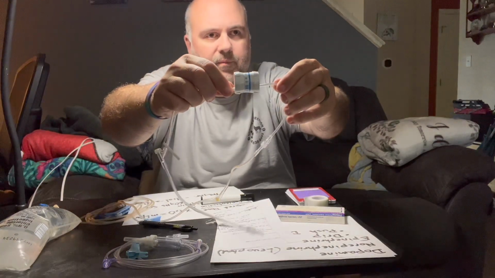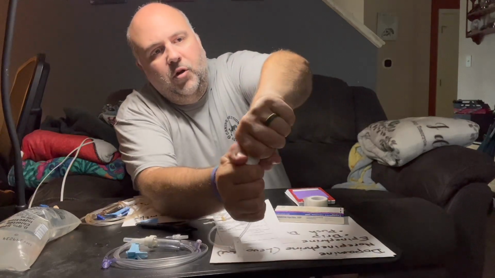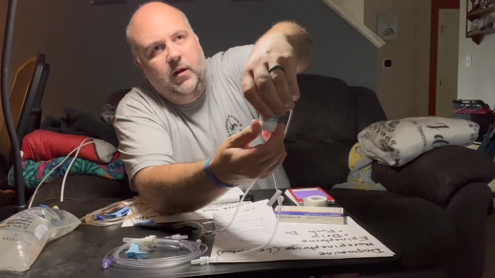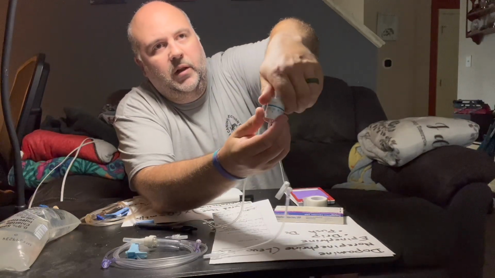For anybody who hasn't seen a dial-a-flow, this is what it looks like. It's a dial that you put on a 10 drip set that you turn, and it infuses in milliliters per hour.